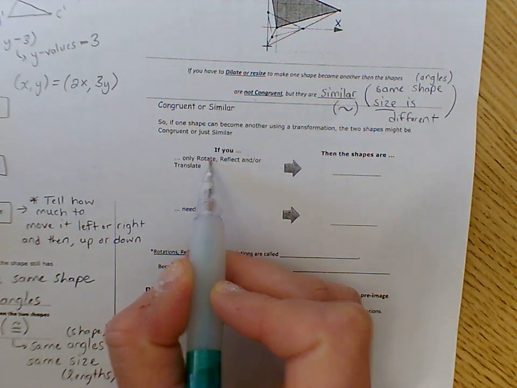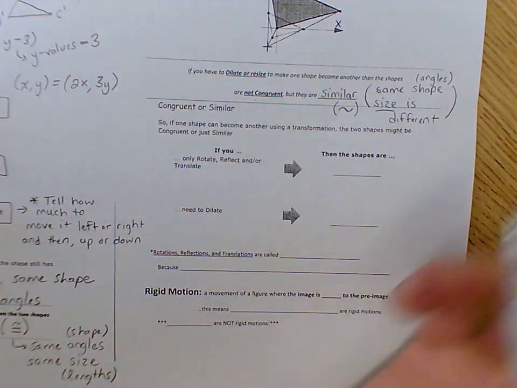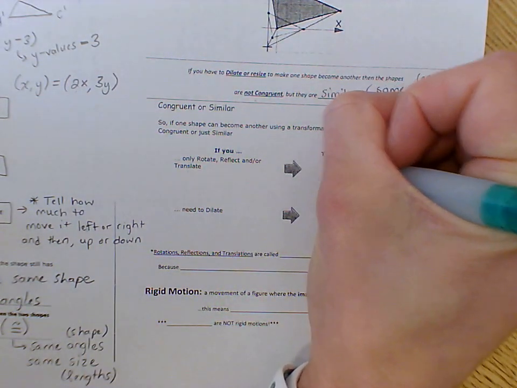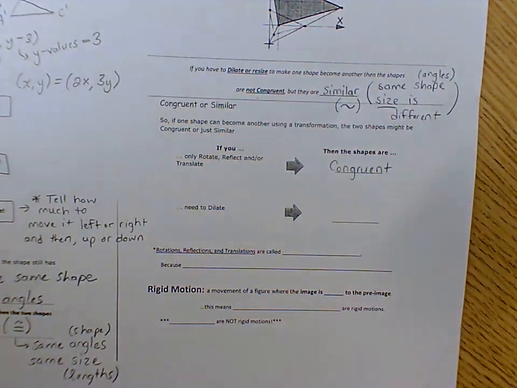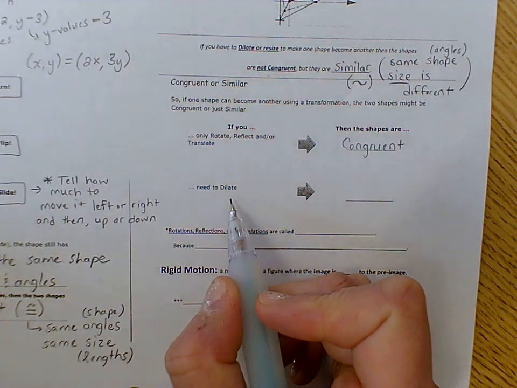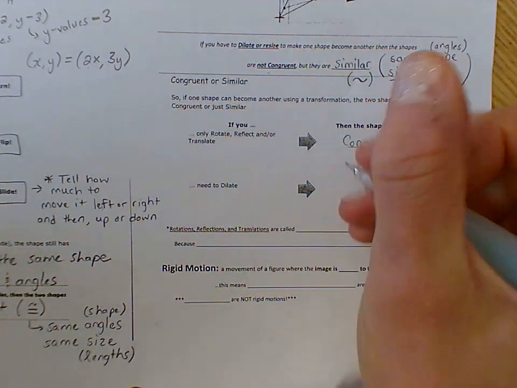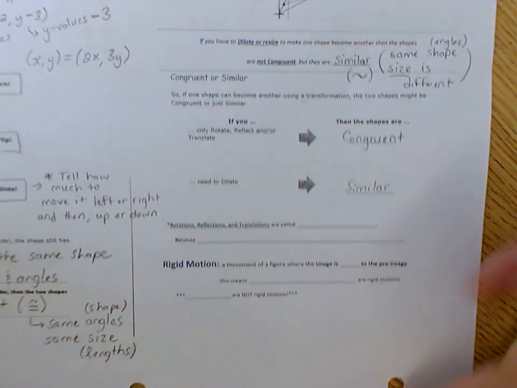So if you're rotating it, reflecting it, or translating it, then the pre-image and the image will be congruent, meaning that the shape and the size will be exactly the same. But if you dilate it, meaning that you make it bigger or smaller, then you need to remember that the two shapes are not going to be congruent, but they're going to be similar.